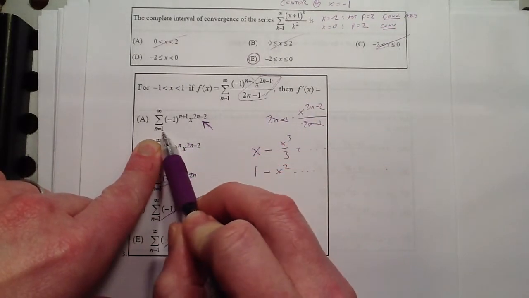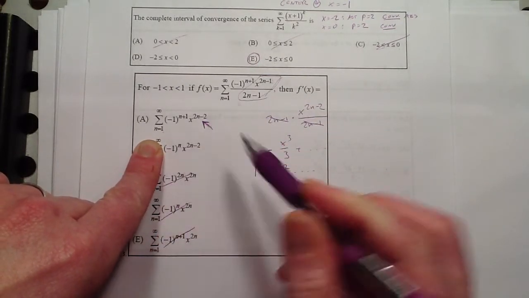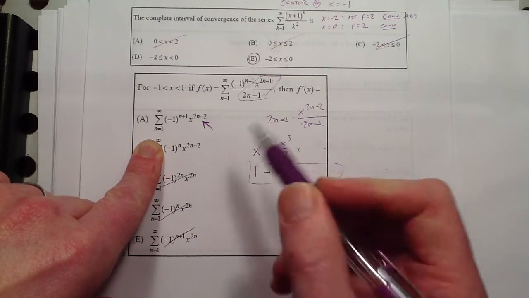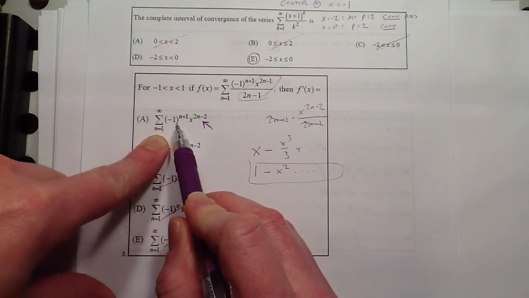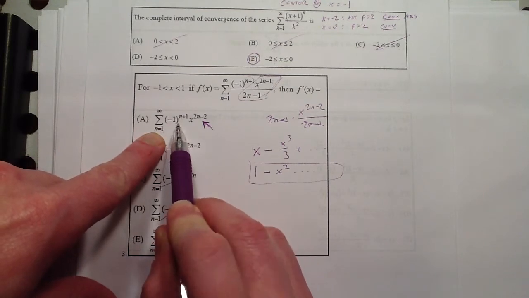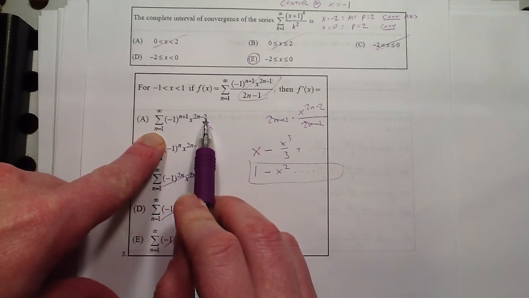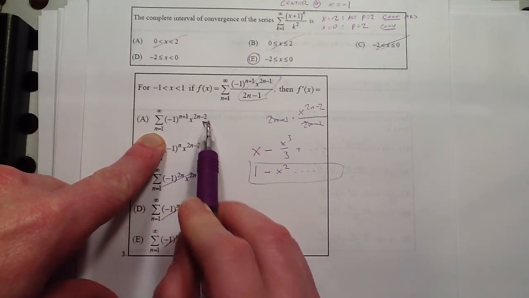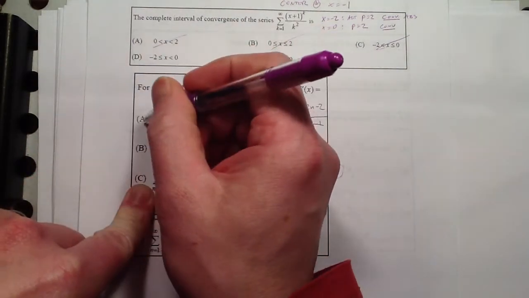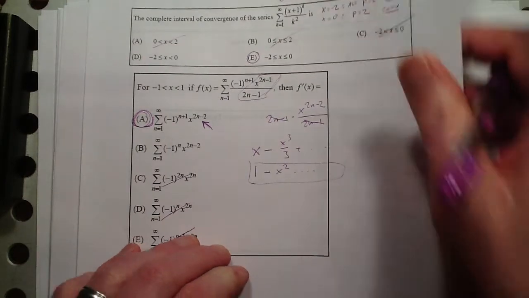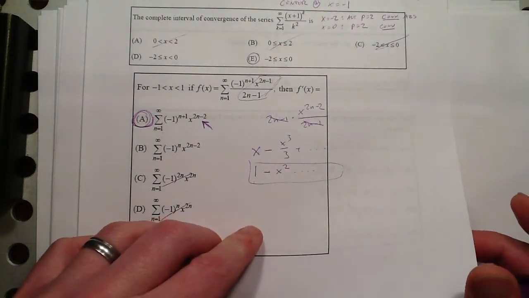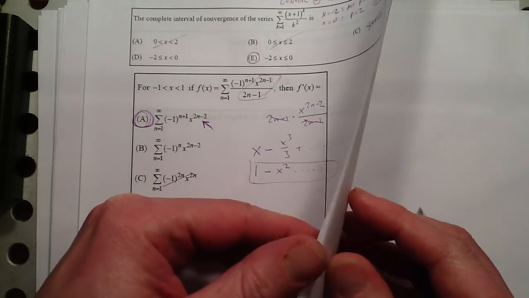If I plug 1 into this, we're looking for the series that gives us this, right? If I plug 1 into this, that gives me a positive first term. That's a good sign. And if I plug 1 into this, that's x to the 0, and that will give me the right sign on the first term. So it's A. So it's just a little bit of power rule and then making sure we had the signs alternating the right way.